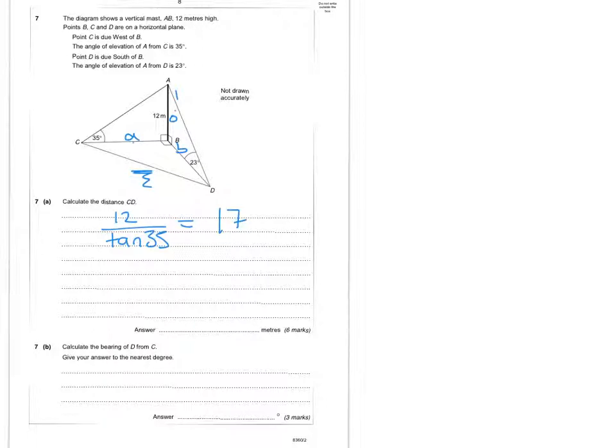The other length will again be the same, so it will be 12 divided by tan 23, which from my calculator equals 28.